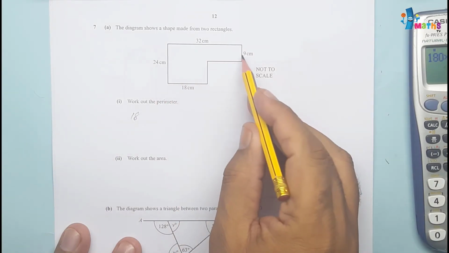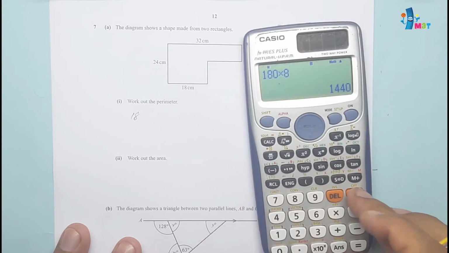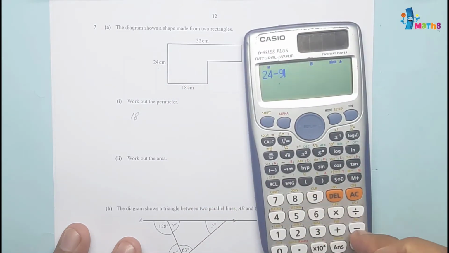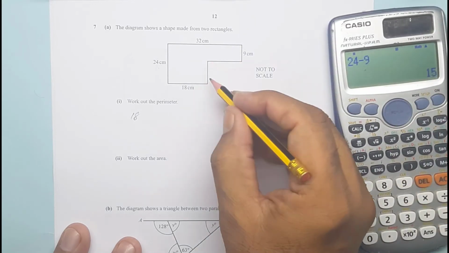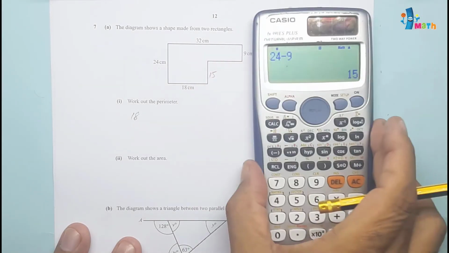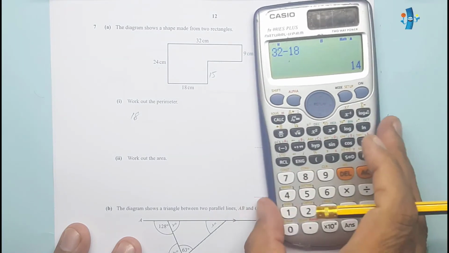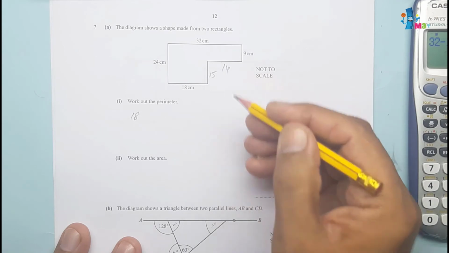This length will be 24 minus 9, and 24 minus 9 means 15. So this side is 15, and this side is 32 minus 18. 32 minus 18 will be equal to 14. This side is 14.